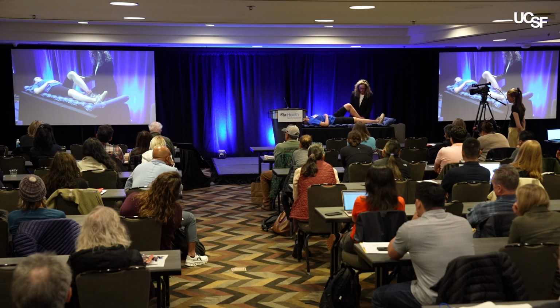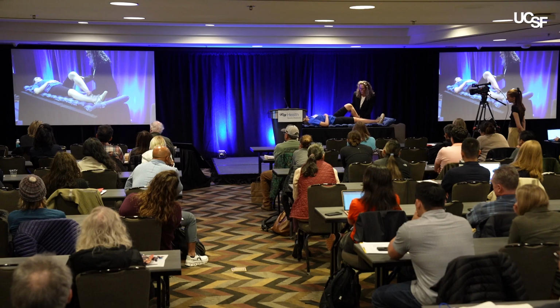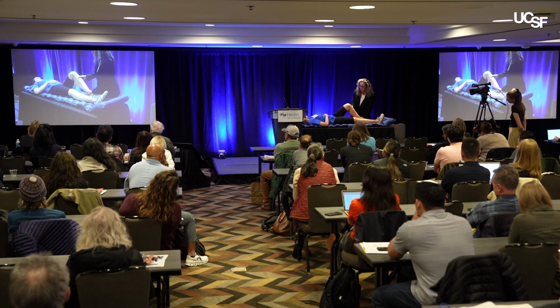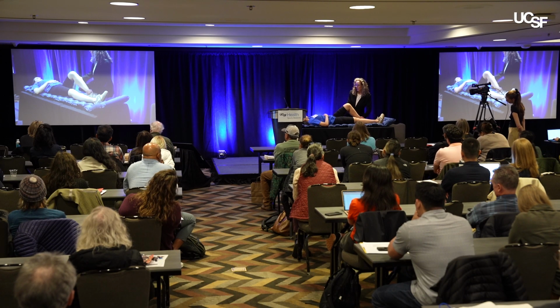So I'm gonna secure her foot distally, and then I'm gonna pull forward on the tibia, that would be anterior drawer, and then push posteriorly on the tibia, that would be posterior drawer. Then I'm gonna move on to Lachman.